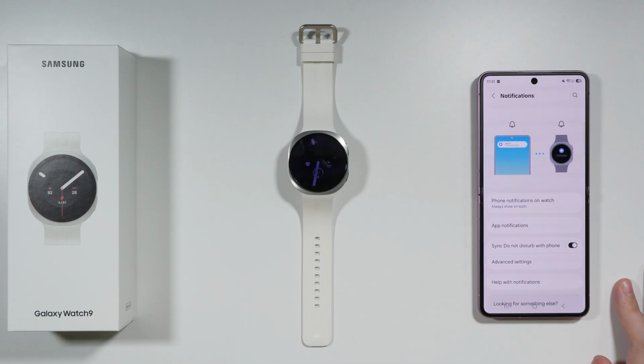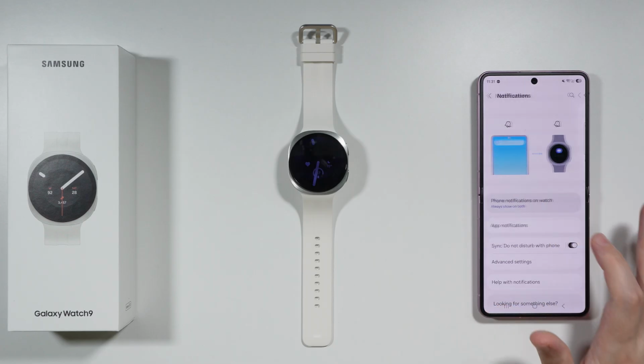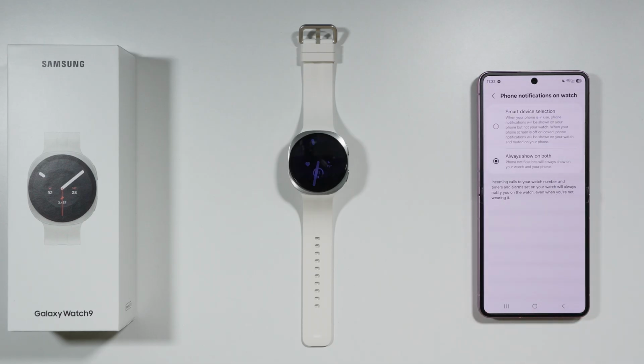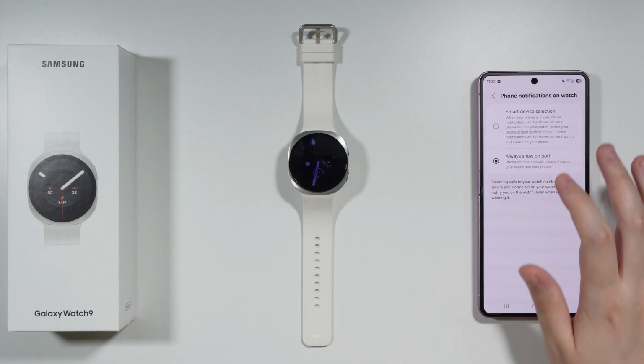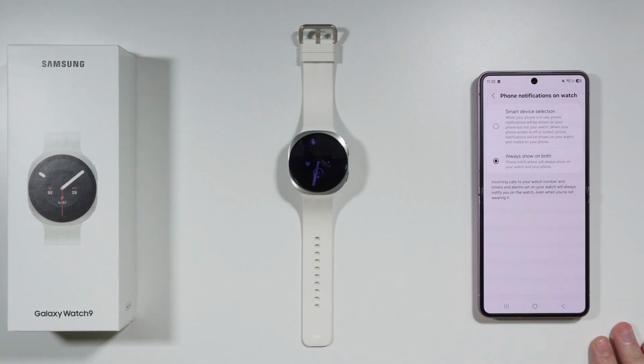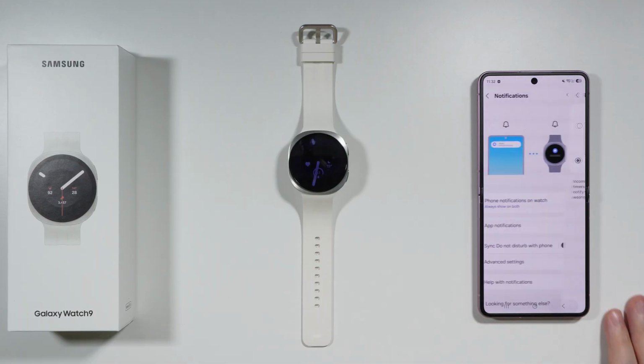and let's start by going to notifications. Over here we can find, for example, phone notifications on watch. So in case you cannot see notifications from your phone on your Galaxy Watch 9, then you want to probably switch to always show on both, just to make sure that you can actually see all of these notifications that you have on your phone. You can also see them on your watch.